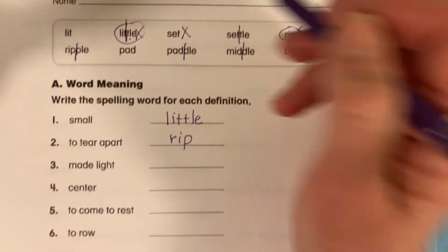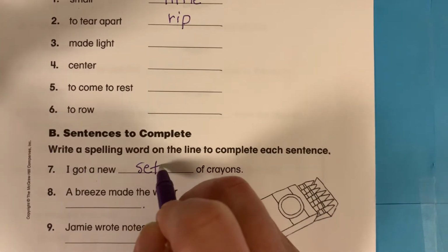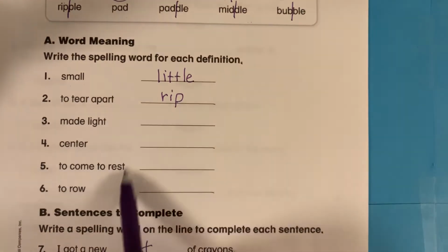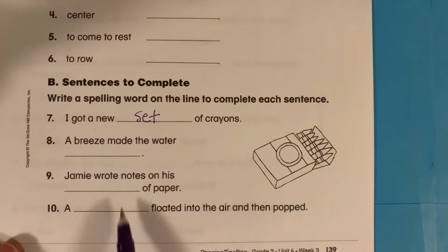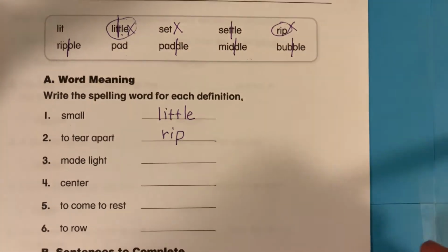That makes sense. So you look at the context of the word and see what makes the most sense filling that in. All right, if you have already crossed some out from up here, it might be easier to decide which word to fill in based on the context clues and what's left up here.